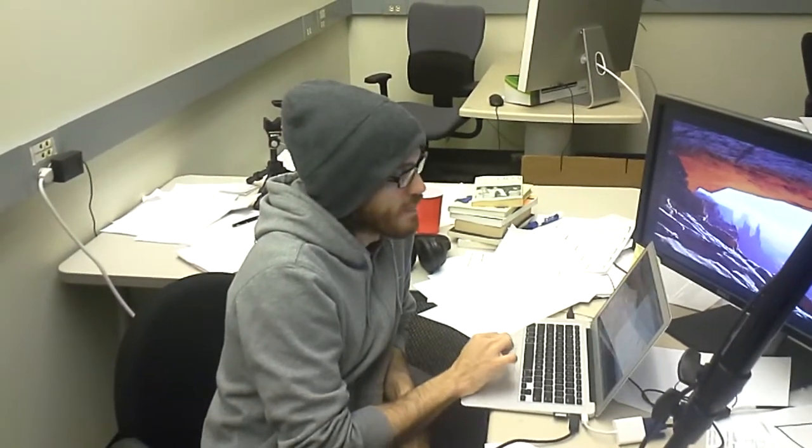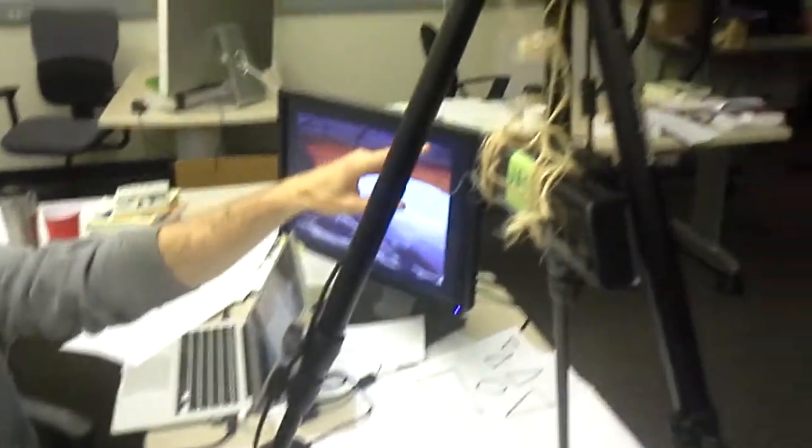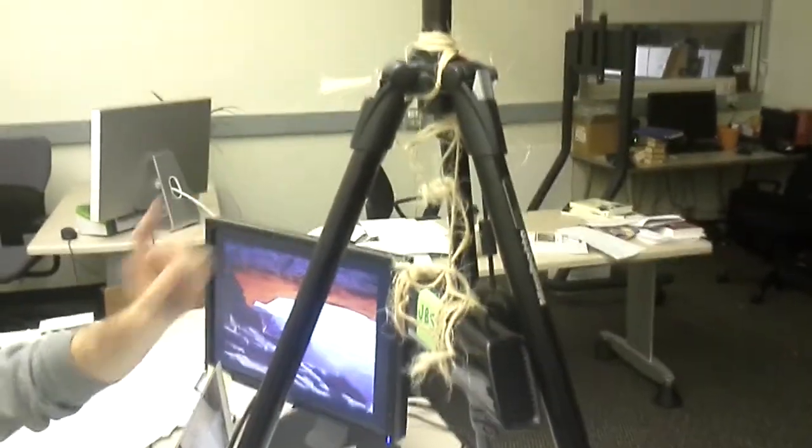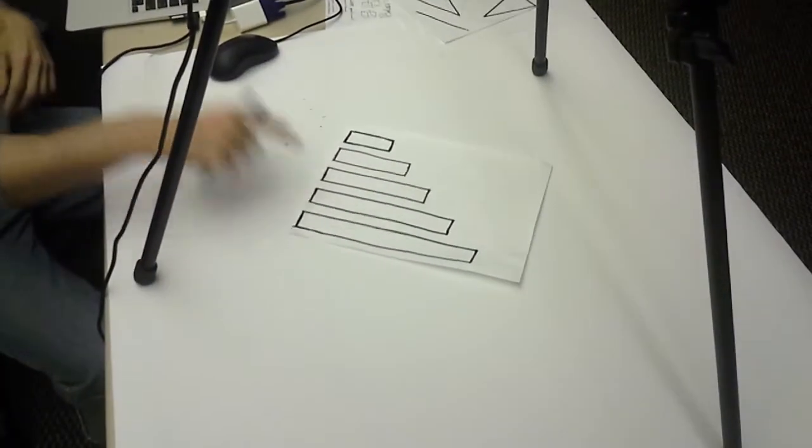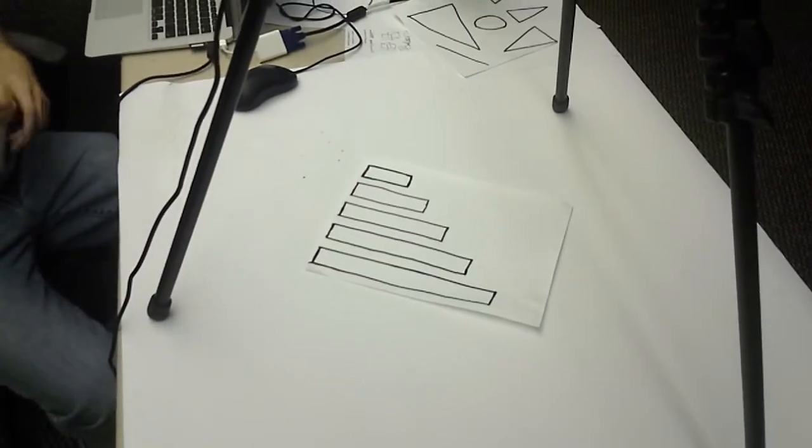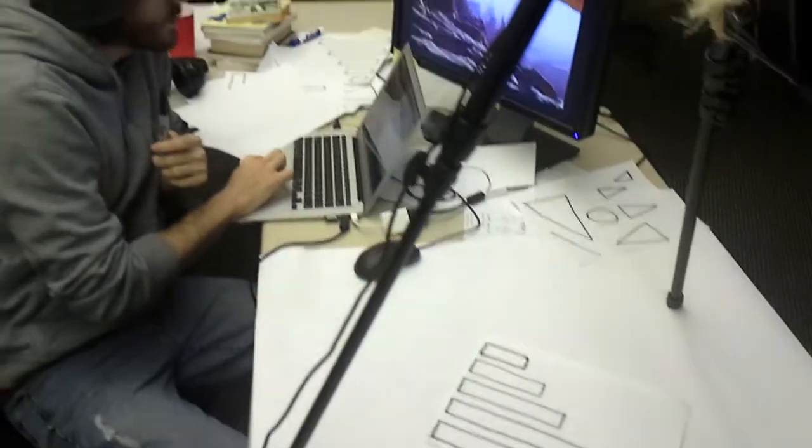Okay. This is our system that we've built for basically a drawable interface for interactive music performance. It basically consists of a tripod, a Kinect, a string, and this white poster board and sheets of paper for drawing, and of course a marker. So we can start it up.